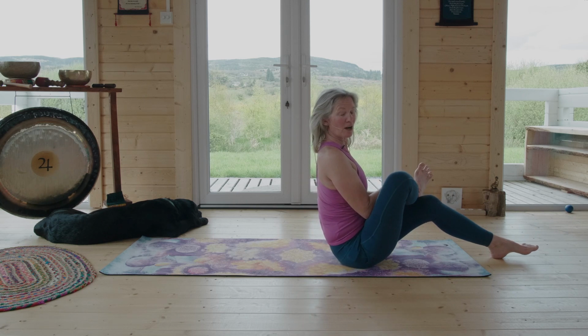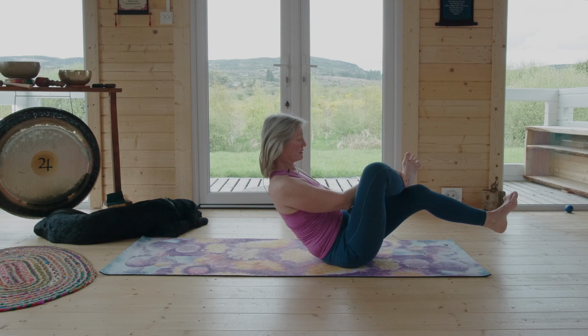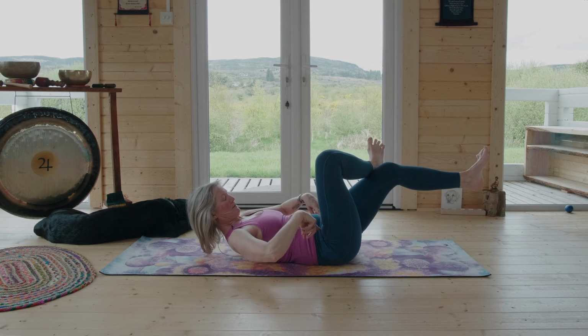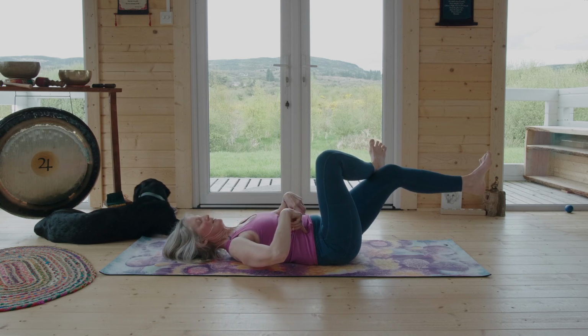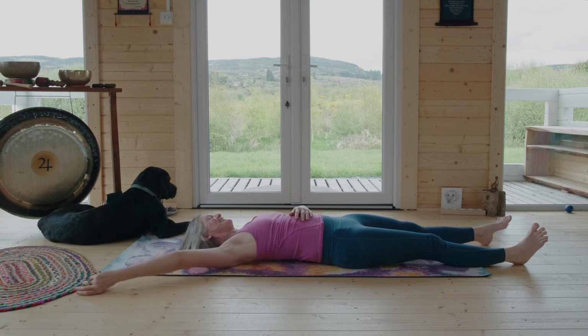Take an inhale, be tall. And exhale, lift the left foot off the floor. Slowly come down. Think of recruiting these muscles from the tops of your hips to your ribs. And you can come all the way down. Release it. Stretch it out again.